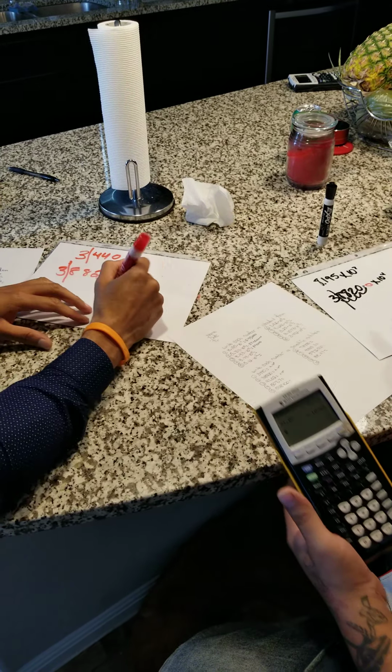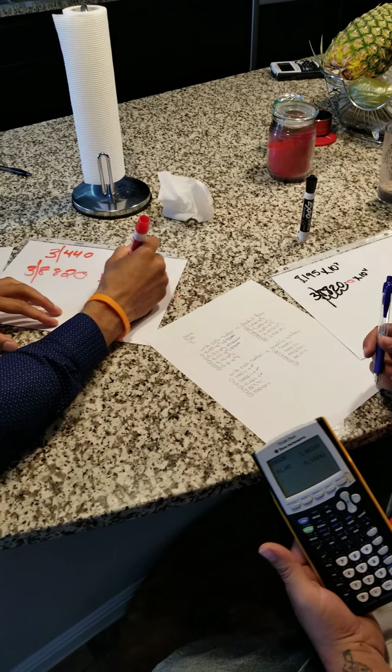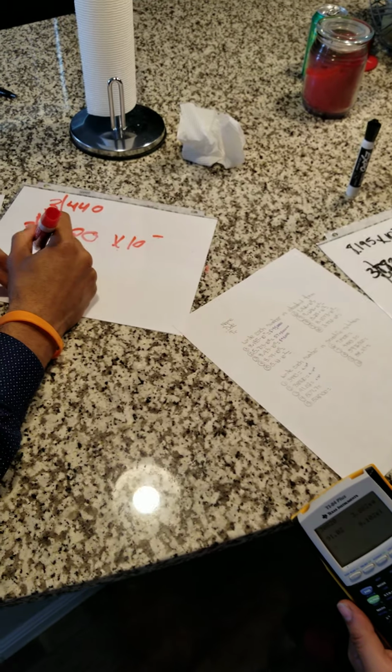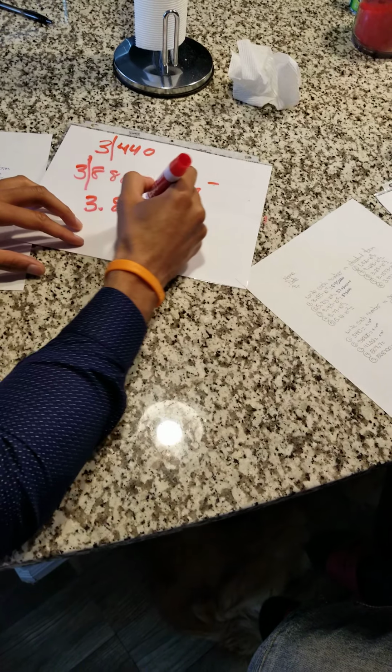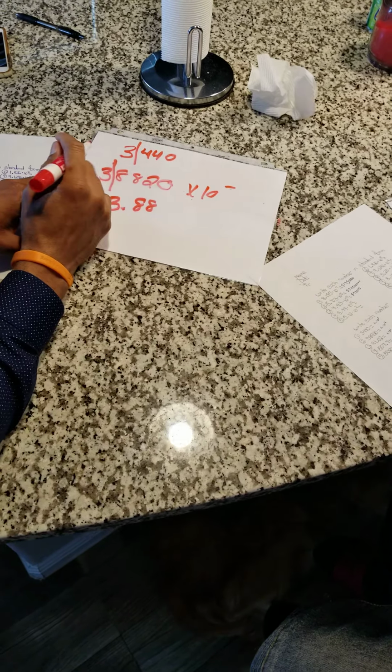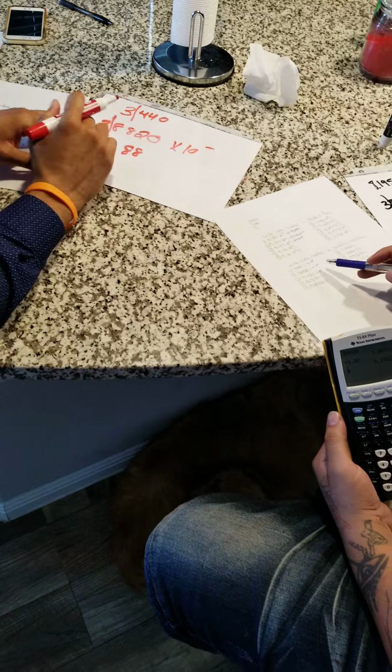But remember, Jake, I see that you're writing it times 10 to the whatever, but I need to see the number written like this: 3.88. Oh, like the whole decimal number? The whole decimal, yeah. Oh, okay. Do you want me to fix that? Yes, please.